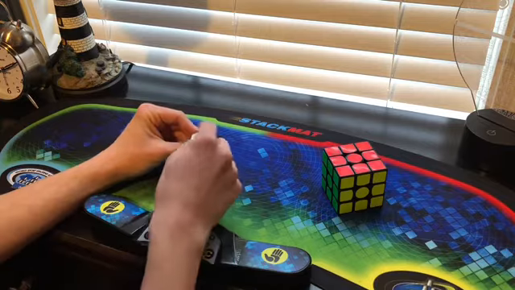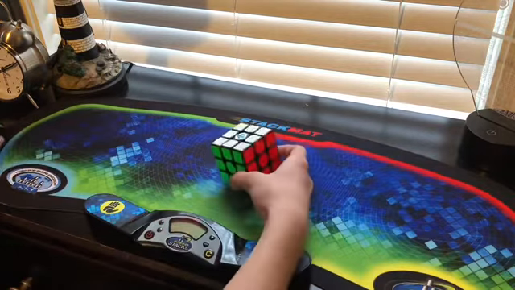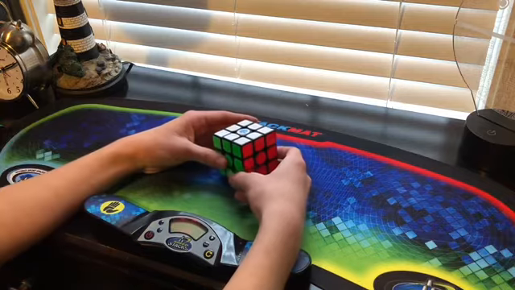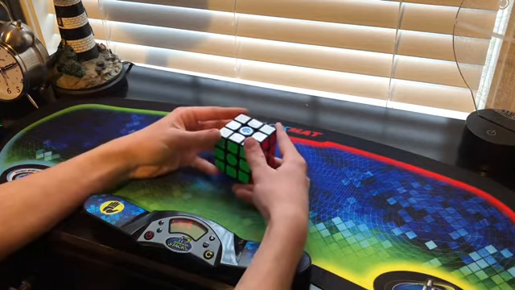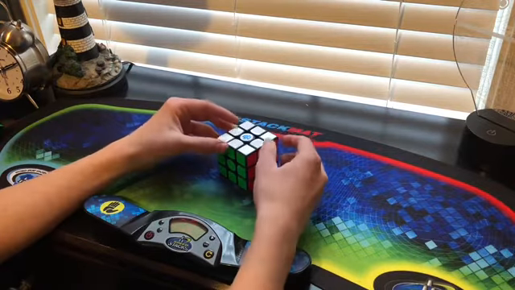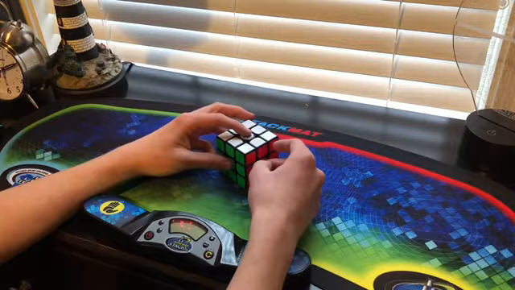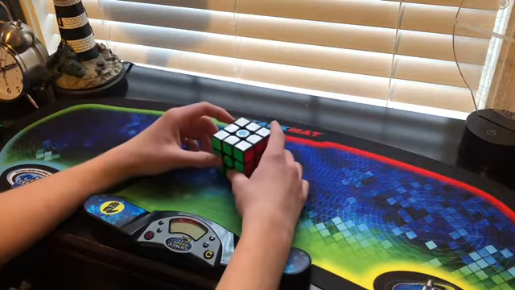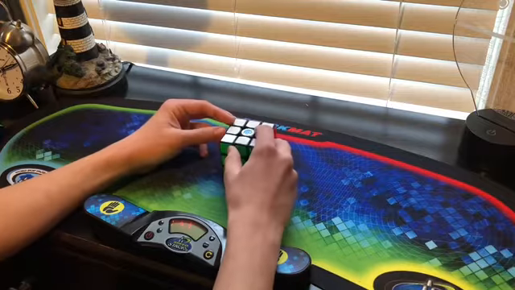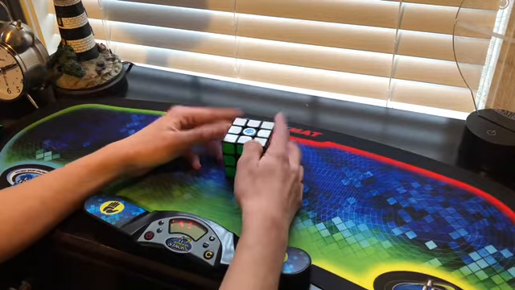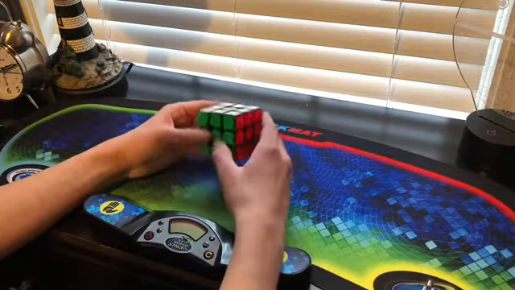The next piece is the corners. For example, this is the red, white, green corner. They have 3 stickers and they are on the corner of the cube. There are 6 centers, 12 edges, and 8 corners. I said that wrong earlier, sorry about that. That's what all the pieces on the cube are.